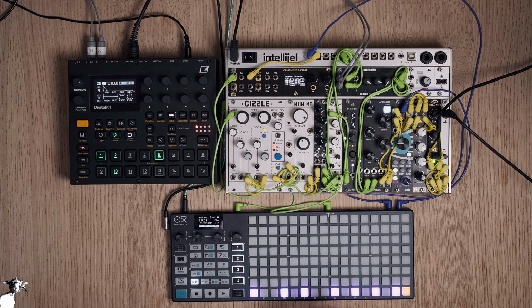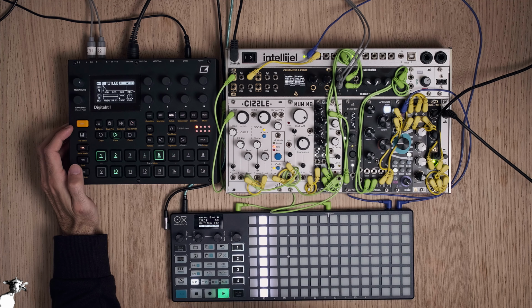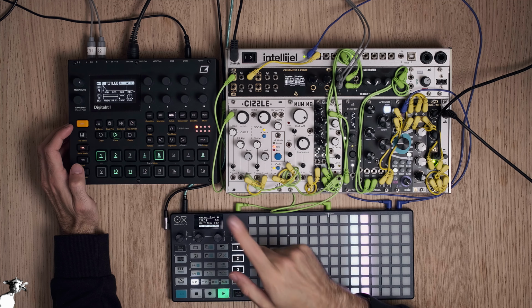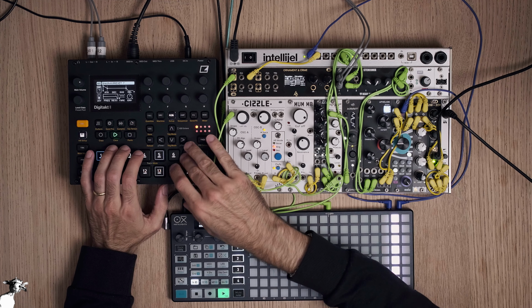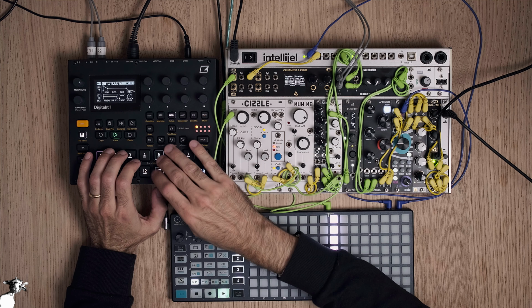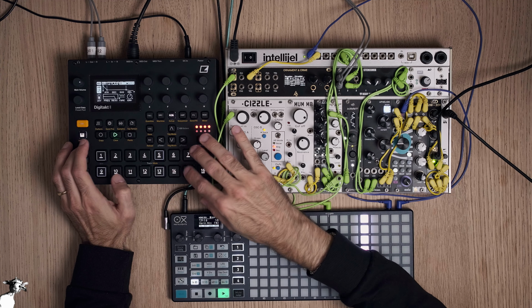So the next one is a similar approach, but let's use the Digitakt for this. Let's go. So let's delete here everything we have on the sizzle. Let's put this off. And now over here I have a few synth sounds. So track 7. And track 15.